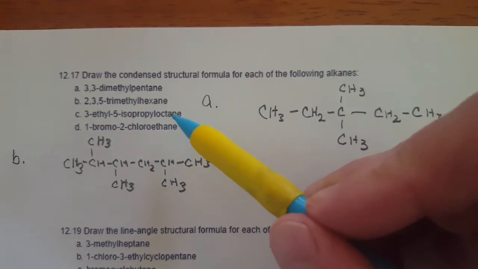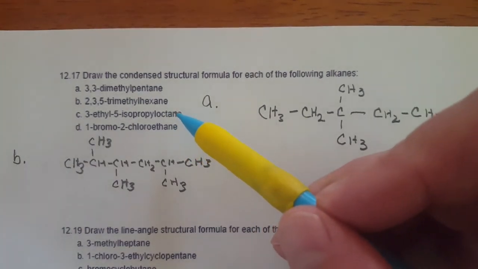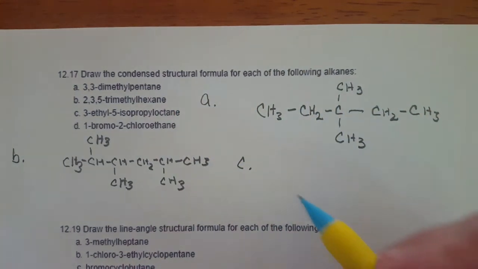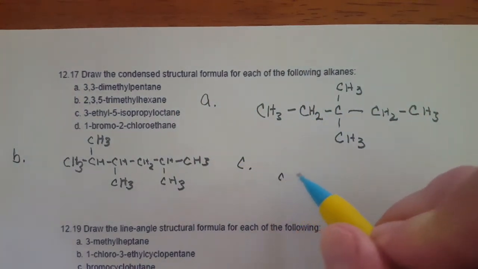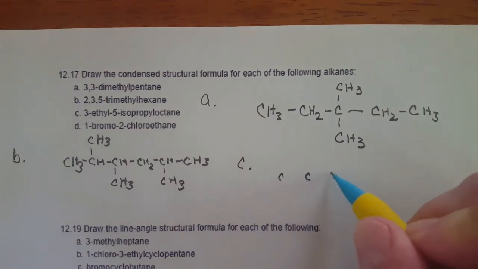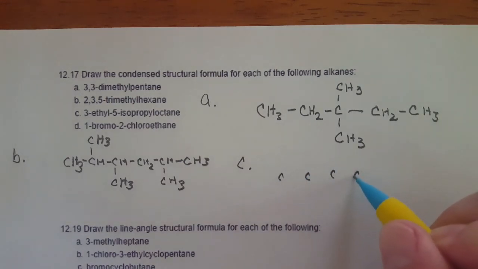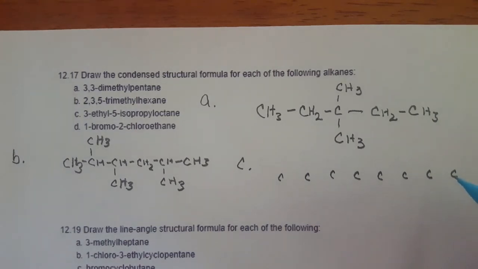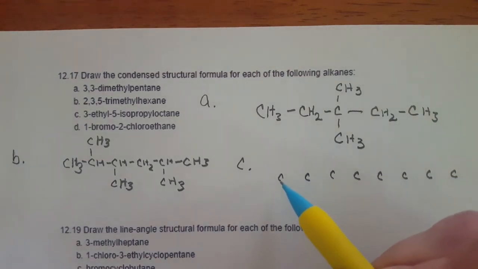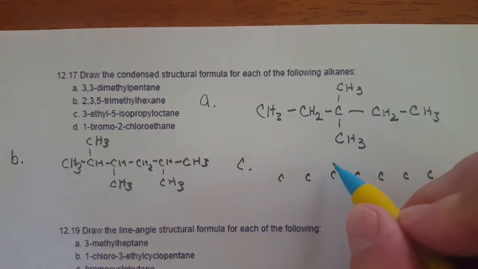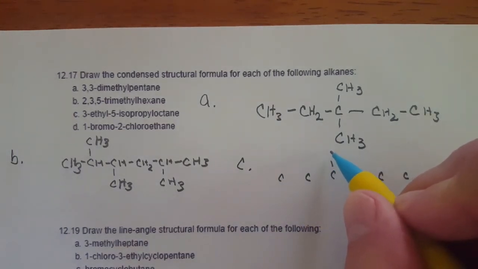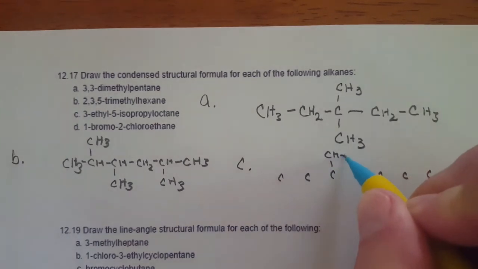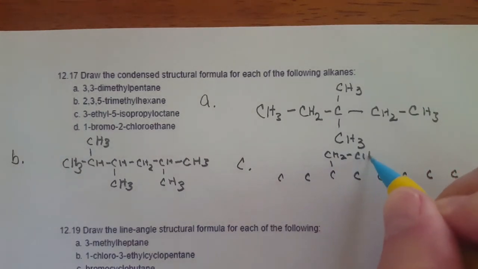C is an octane. So that's 8. Let's put in these 8 carbons. 1, 2, 3, 4, 5, 6, 7, 8. 3 is an ethyl. So I'm just going to put in the ethyl, CH2, CH3.